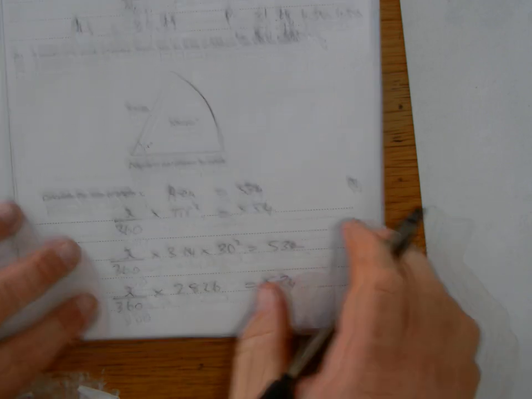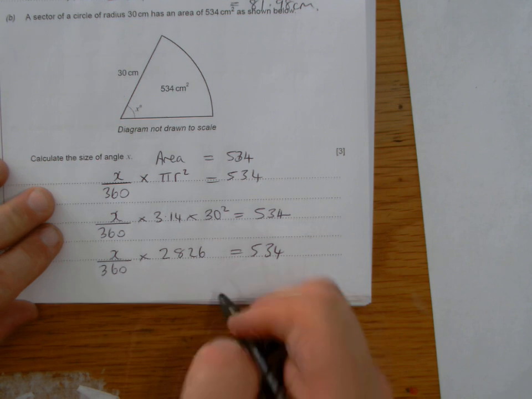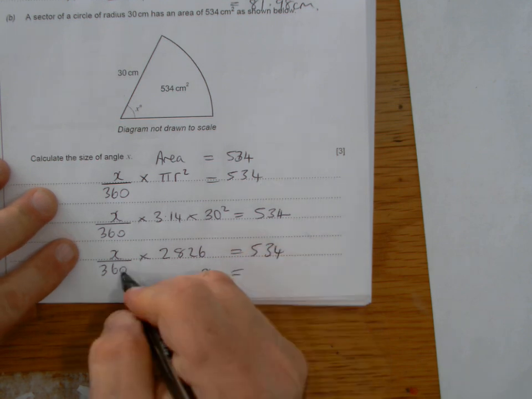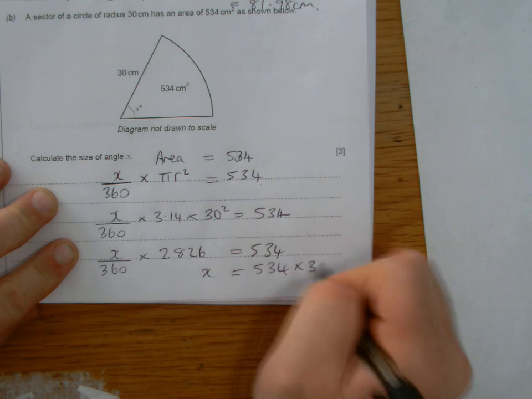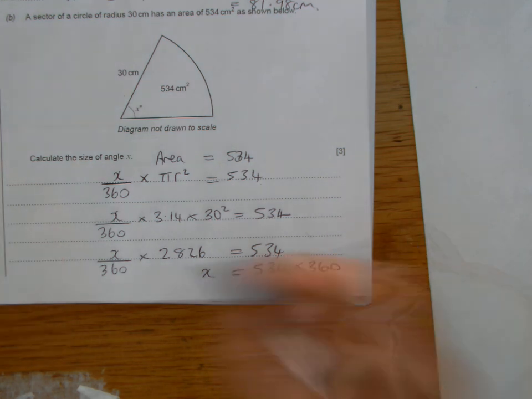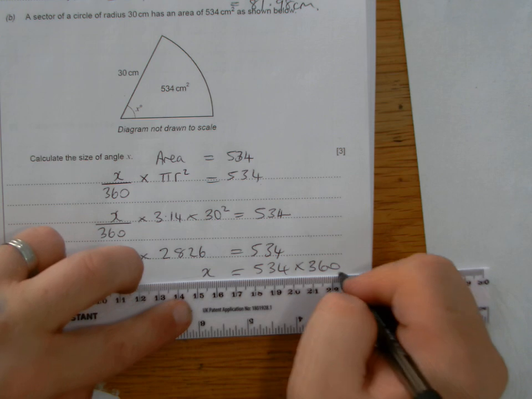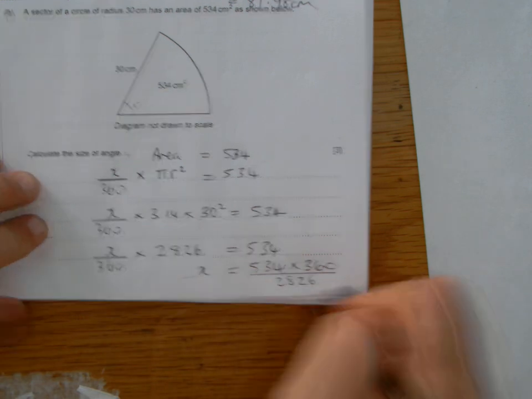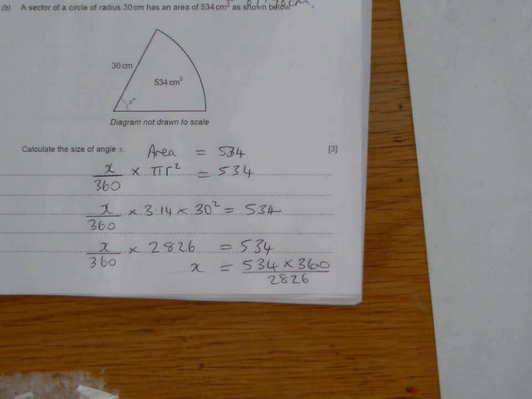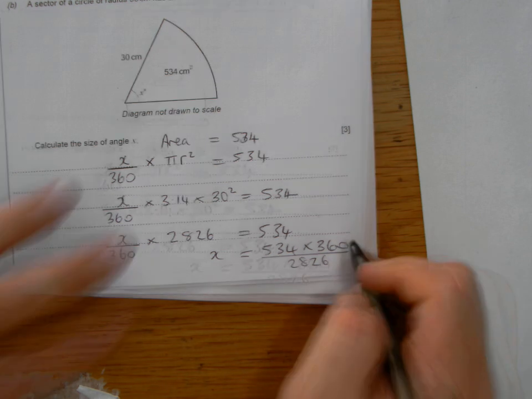And then it's a case of reversing this to work out what x is. So I could think, well, the 360 we're dividing, so to balance them we take that over, times by 360, and then we can divide by the 2826, and we can get our answer for x. So if I do that, 534 times 360 divide by 2826, and I get my answer to be 68 degrees.